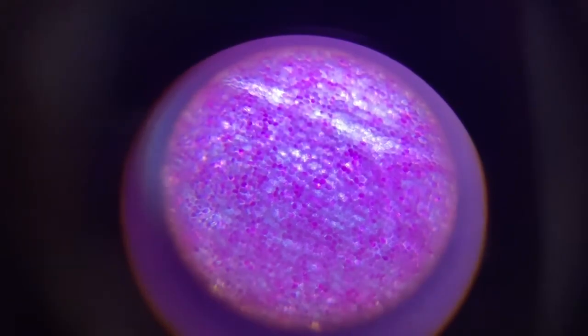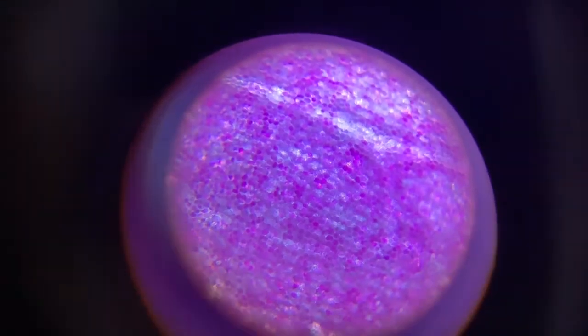Here you can see all the individual little cells. Well, this is the most zoomed in view of the cells. Do you see how they all look like little tiny beads? That is what a petal looks like when we look really closely.